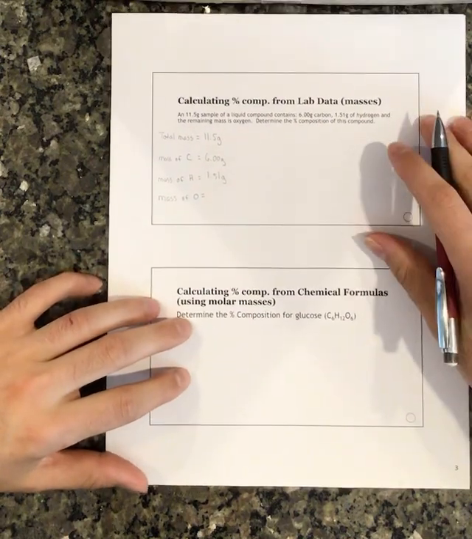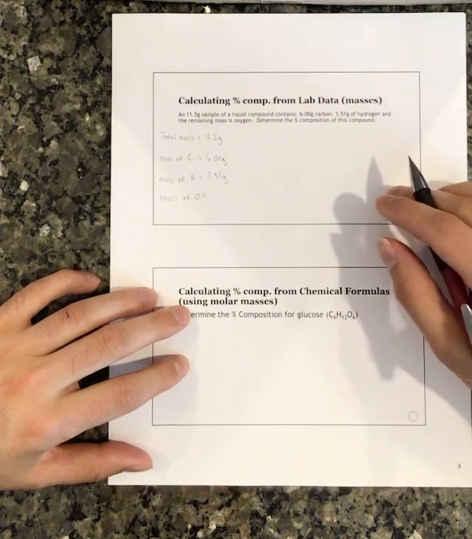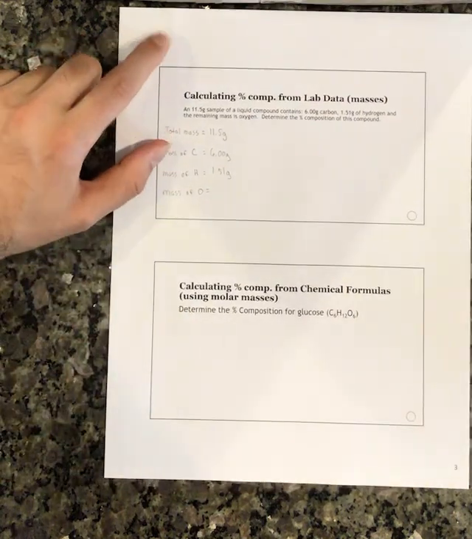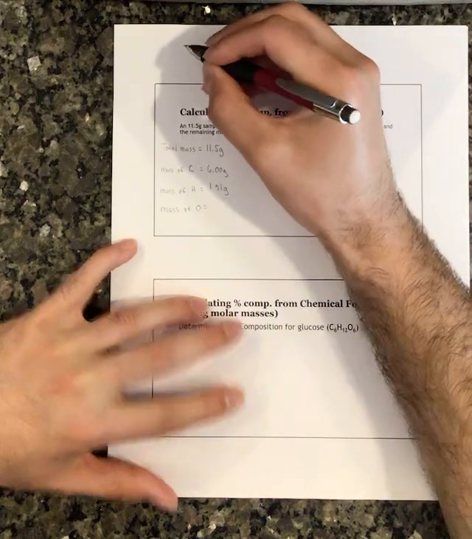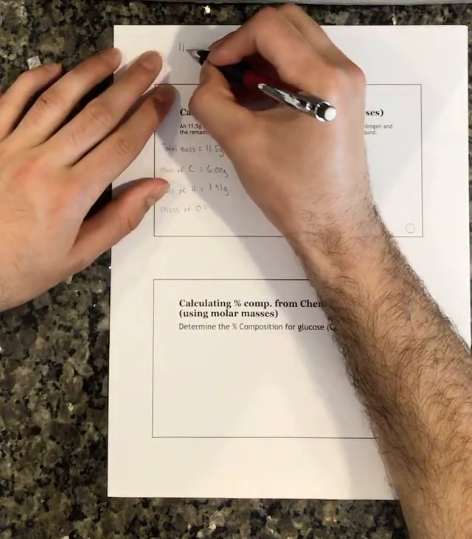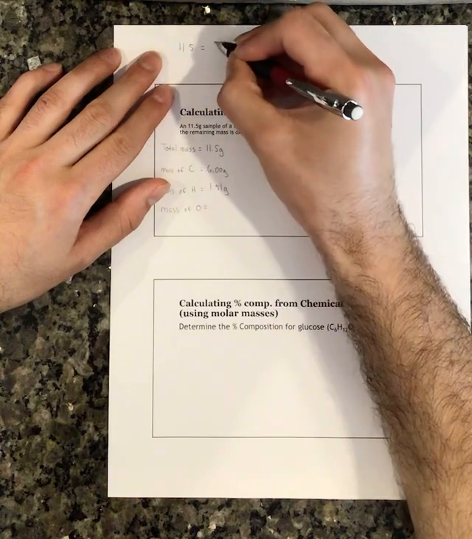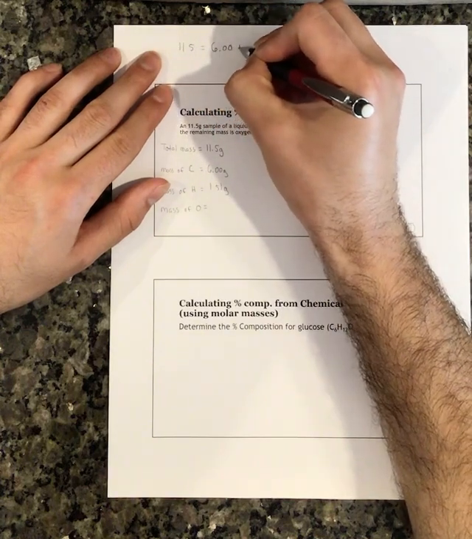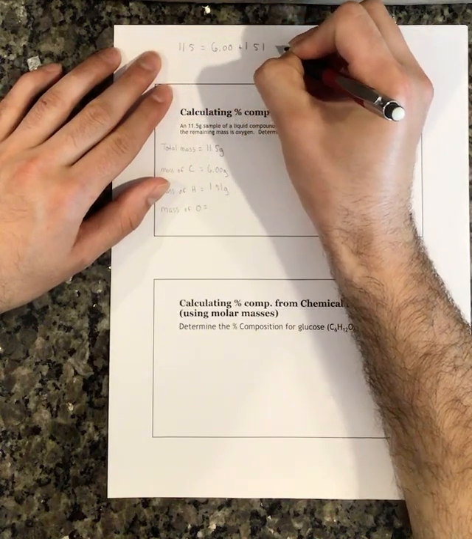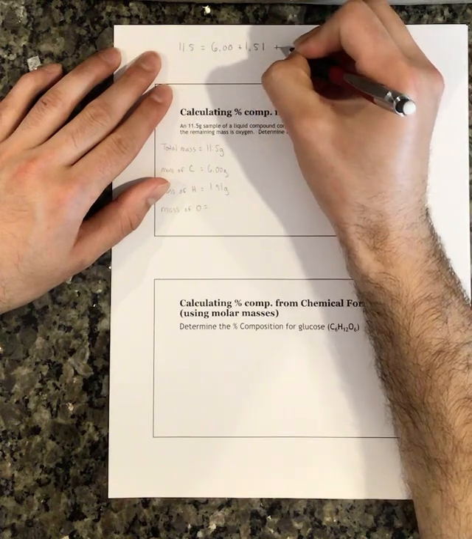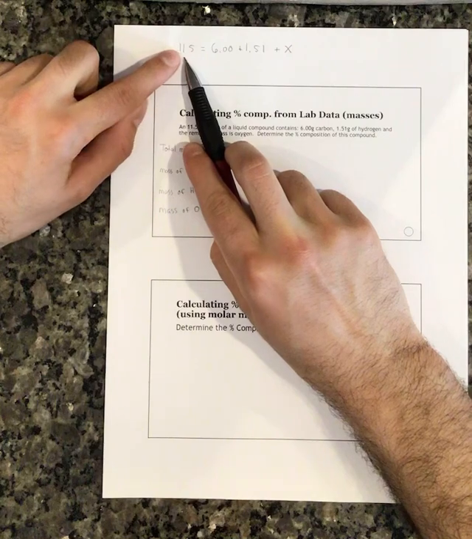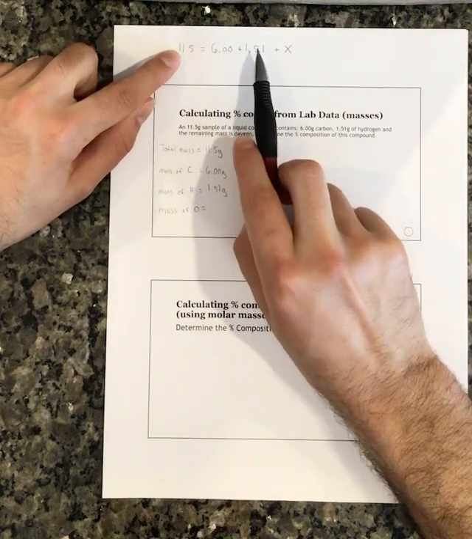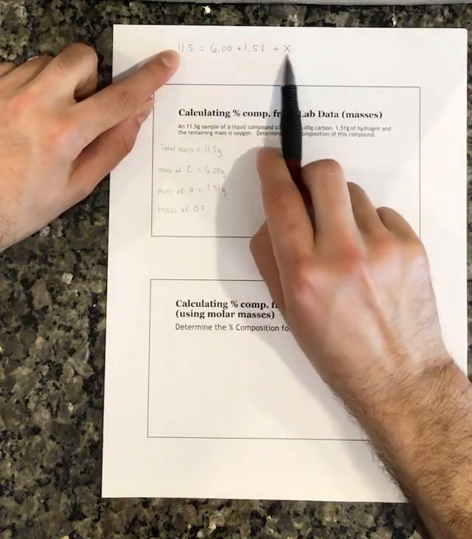How we would do this mathematically, and I'm going to do it at the top here, we're going to have 11.5 is equal to 6.00 plus 1.51 plus x. What this is saying is that the total is equal to 6 plus that one and plus a third one.